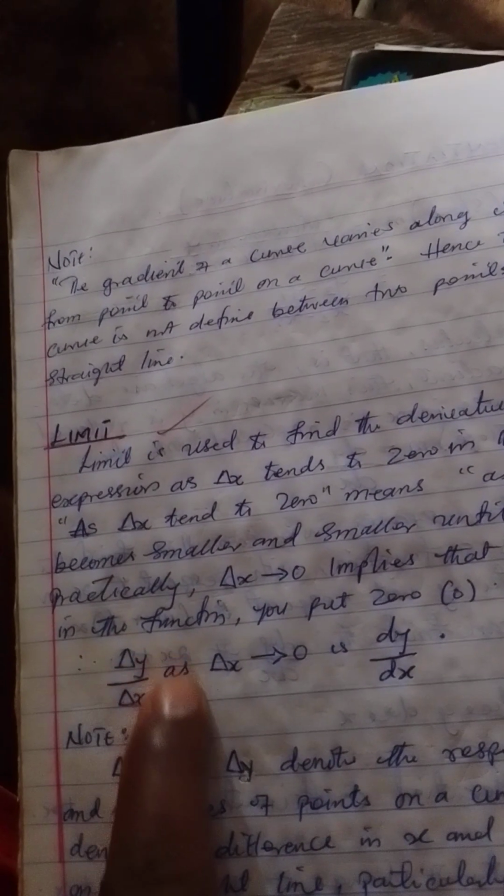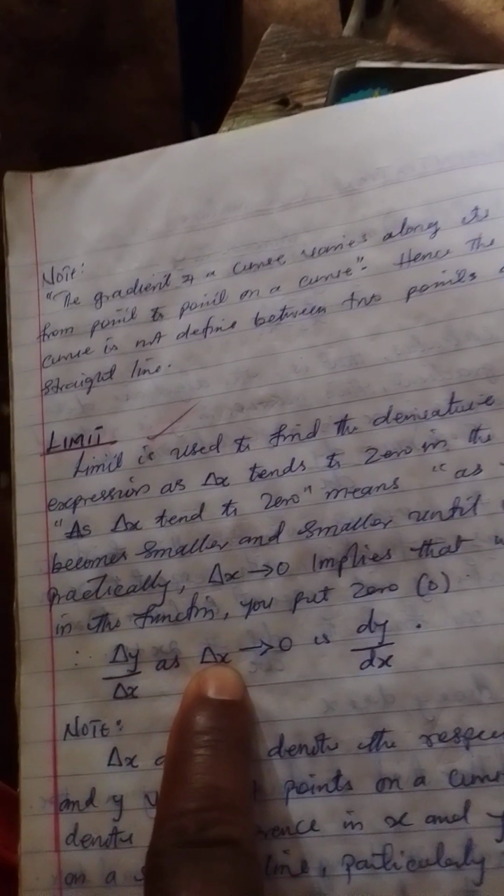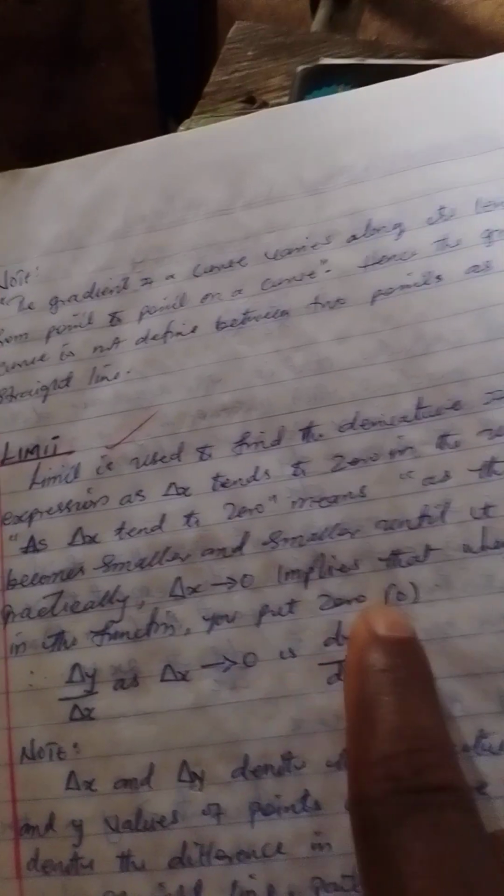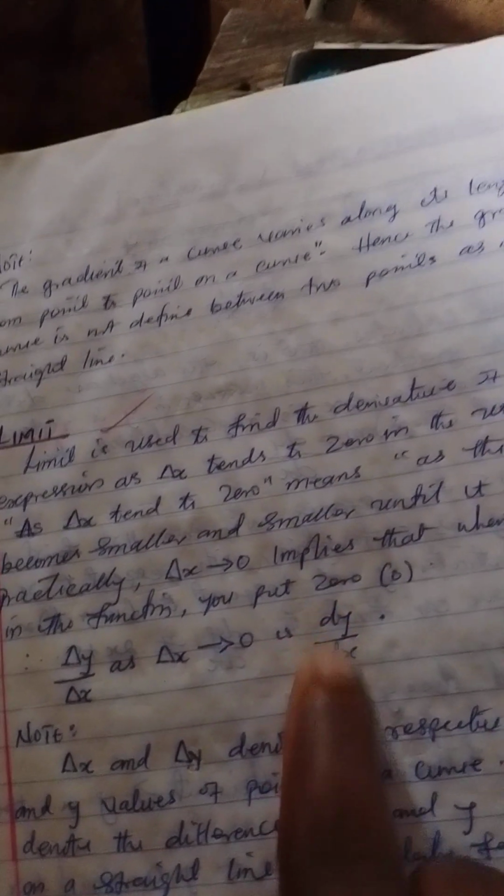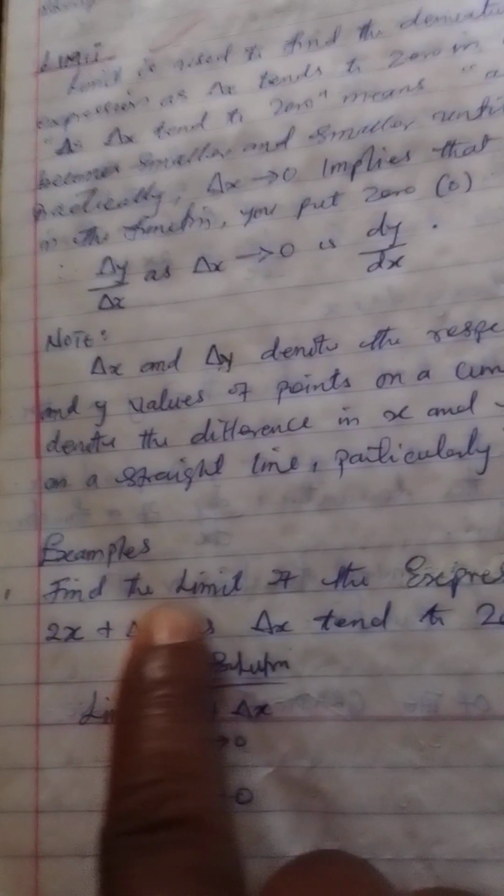And this is how we represent it. Now look at this. dy/dx as change in x tends to 0 is dy/dx. Since it's just this, just dy/dx.